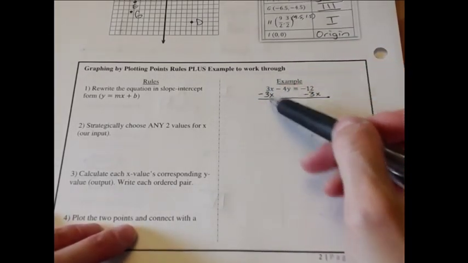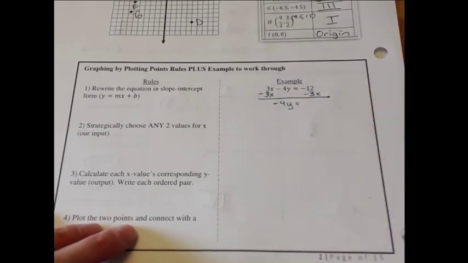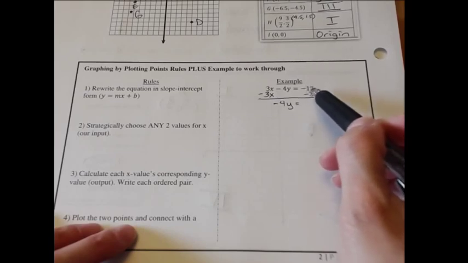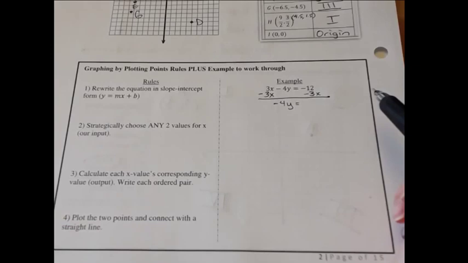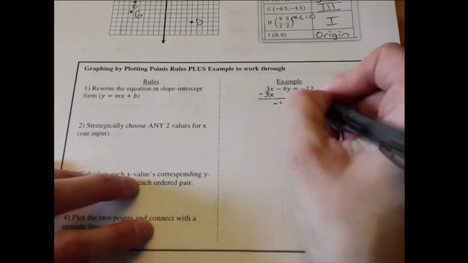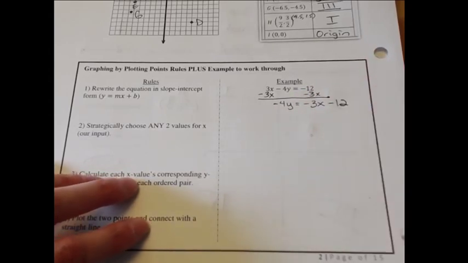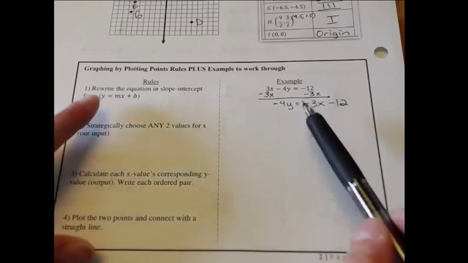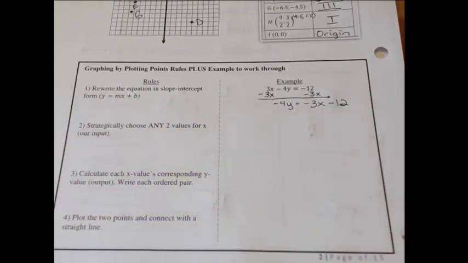Notice the 3x's will end up canceling each other, so I don't even bring down a 0. I simply just cancel them out. And then we have -12 minus 3x. Now recall that I said I want to write this in descending order. So I'm going to write the -3x first, then the -12 second. Consider I want this to match that y equals mx plus b format.